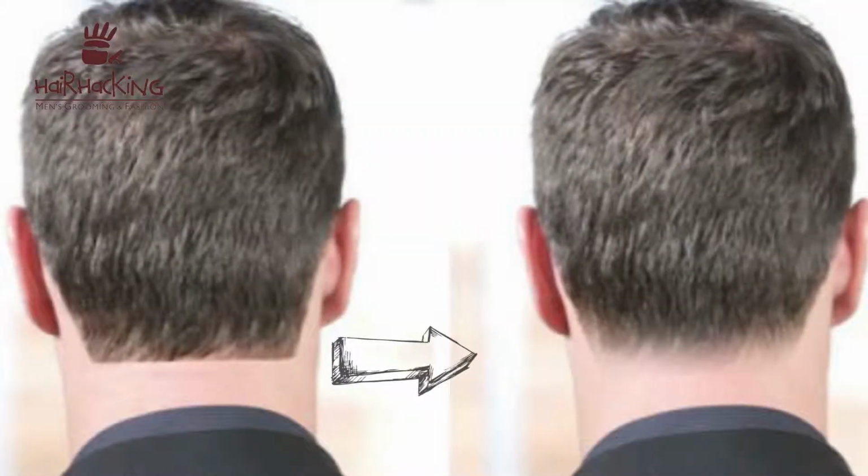Okay, so now here's a few key words that barbers and hairdressers understand that you can use to best communicate with them. First word is taper. A tapered neckline means that a number 0 is used at the base of your neck and it gets progressively longer as you move towards the top.